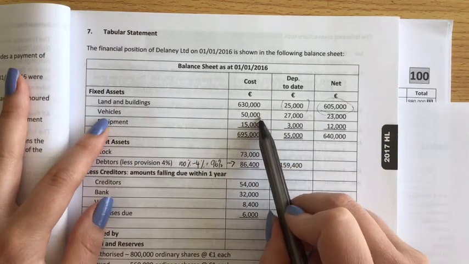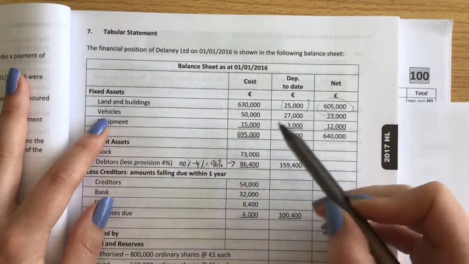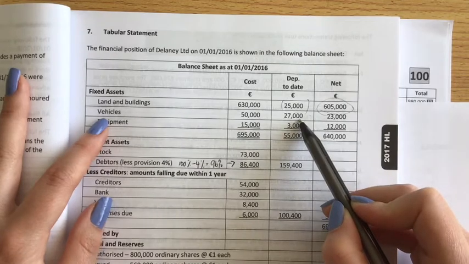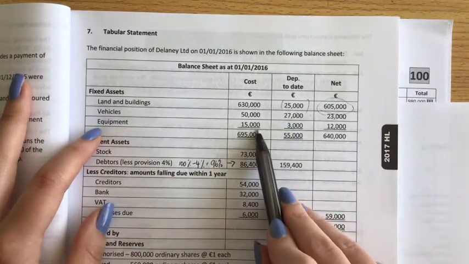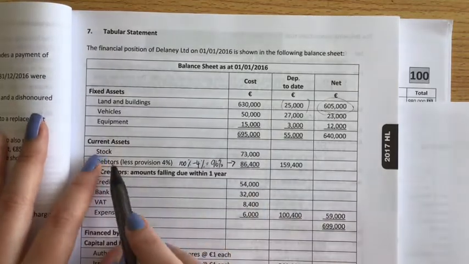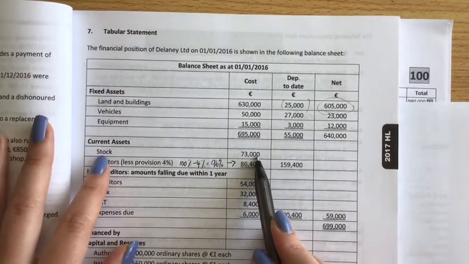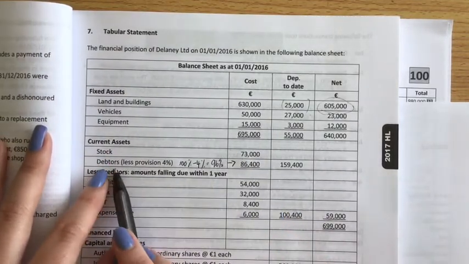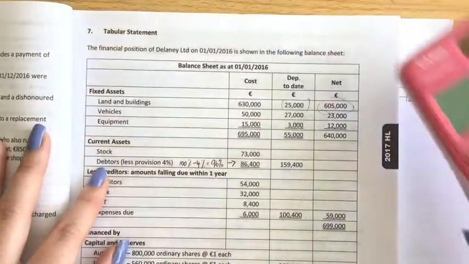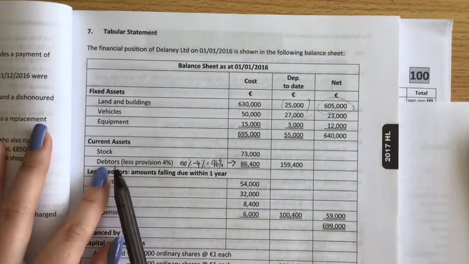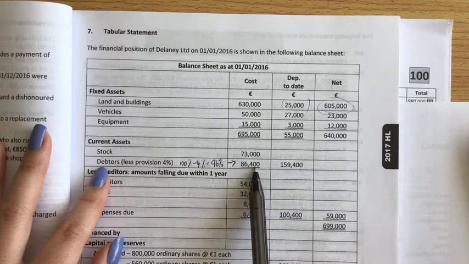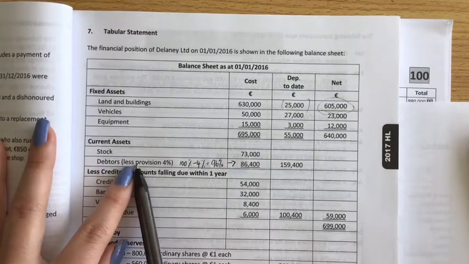Then you've got your vehicles, you're going to have 50,000 at cost. Underneath that then you're going to have 27,000 as your depreciation. Equipment the same, 15 minus 3 underneath it. Your stock, straightforward, is €73,000. That's going to be an asset. Now debtors you need to be careful of. So this is, you've got €86,400, and that's your debtors figure less the provision.